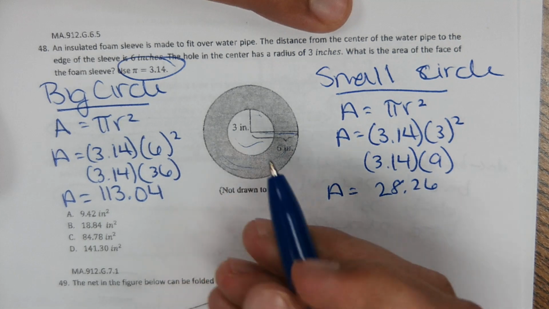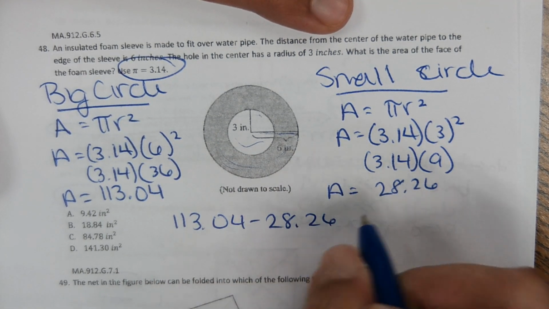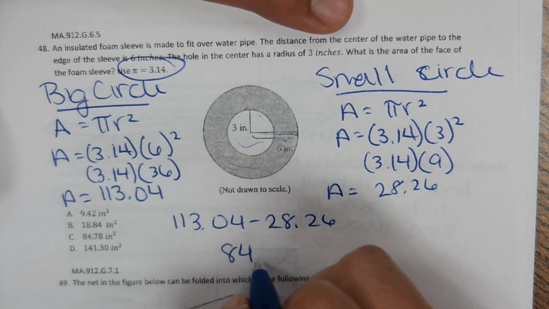and then to find just the shaded part, we have to subtract them. And it comes out to 84.78.